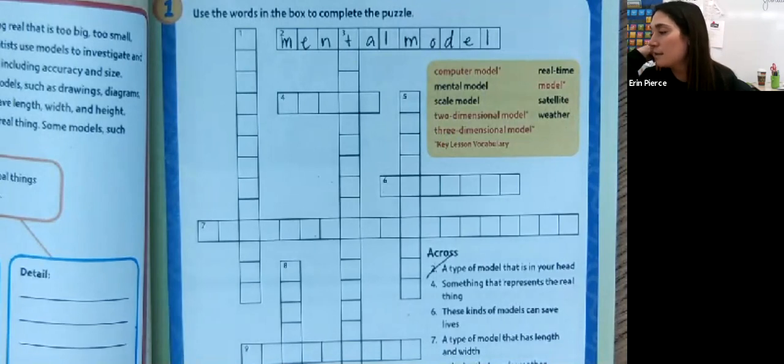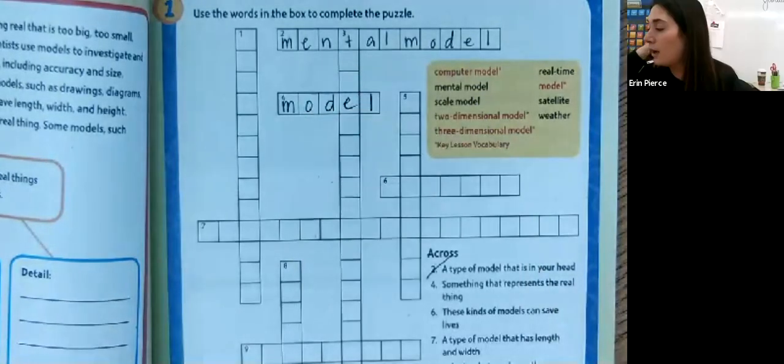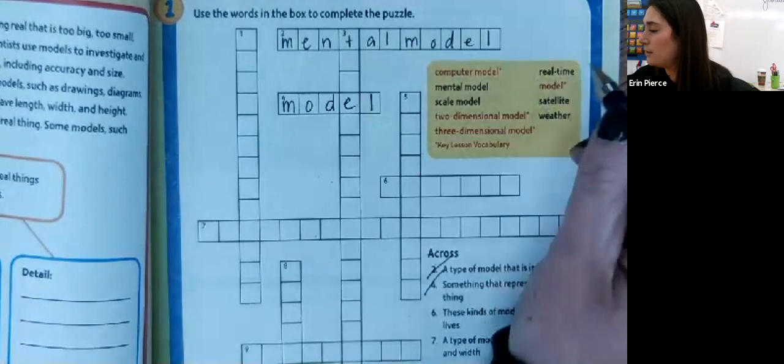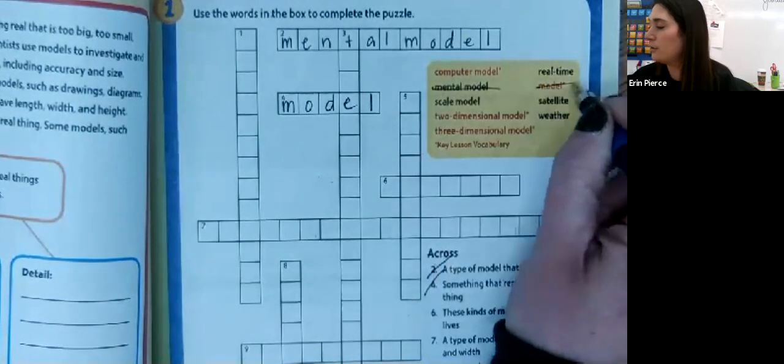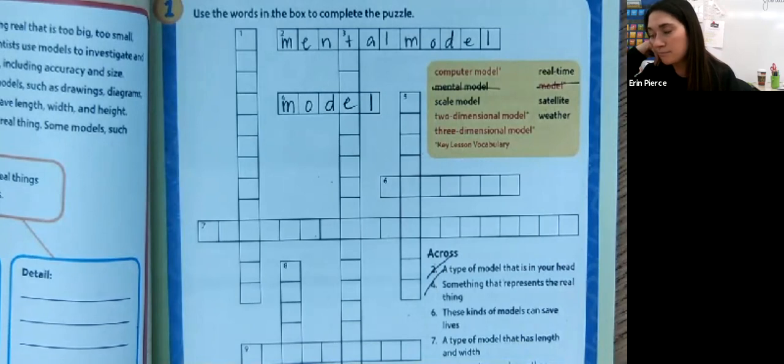What is another answer that you know? Something that represents the real thing. That is 4 across. Owen? Model. These kinds of models can save lives. This is 6 across. Weather. Charlotte, I'm kind of giving the answer away. Sorry.